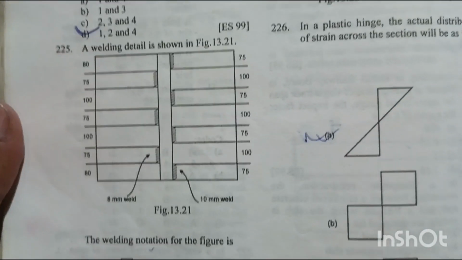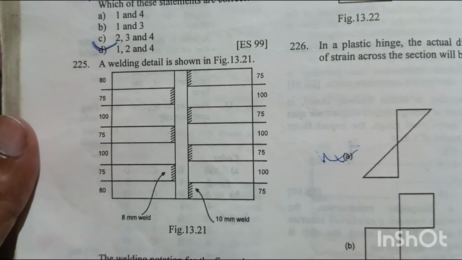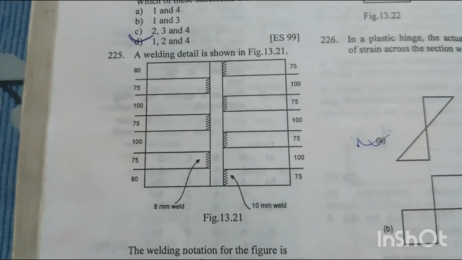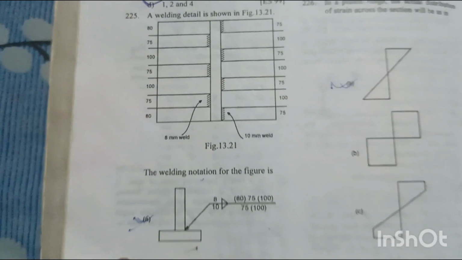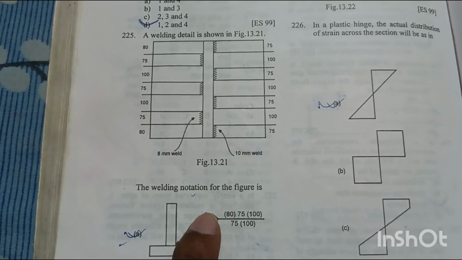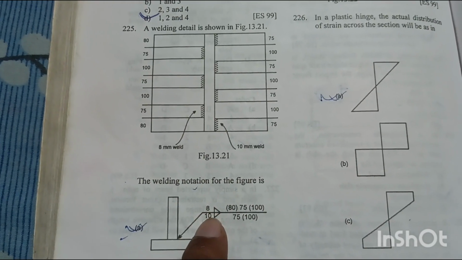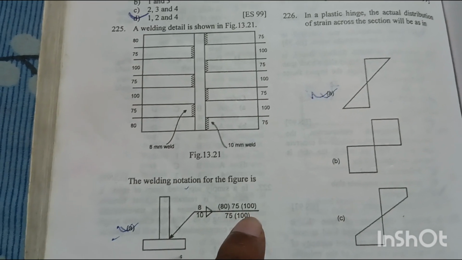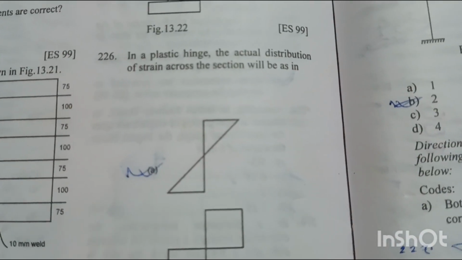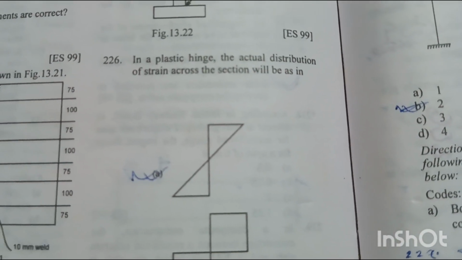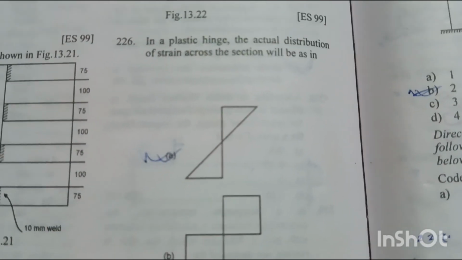Question number 225. A welding detail is shown in the figure 13.21. The welding notation of the figure is... option A is right answer. For this 8 mm weld, this is the notation, and for this 10 mm weld, this is the notation, 75 by 100. Question number 226. In a plastic hinge, the actual distribution of the strain across the section will be as in. Option A is right answer.